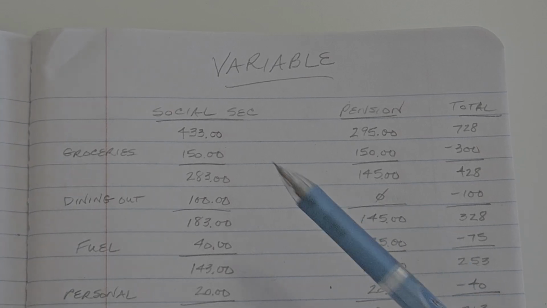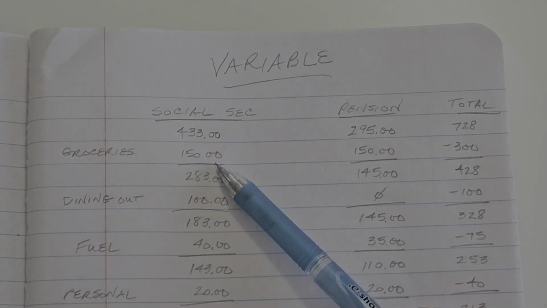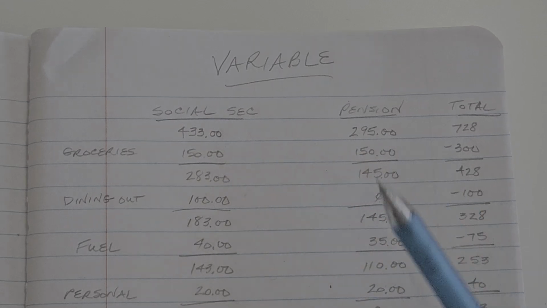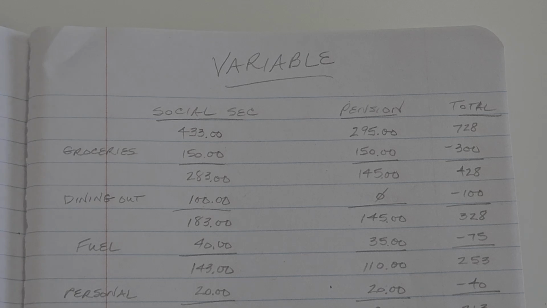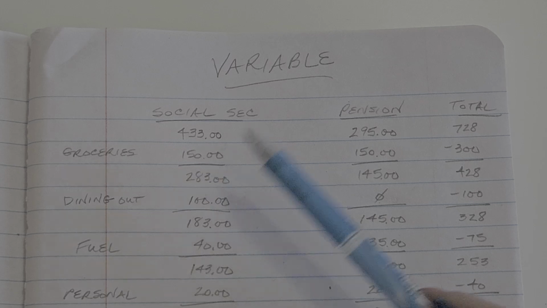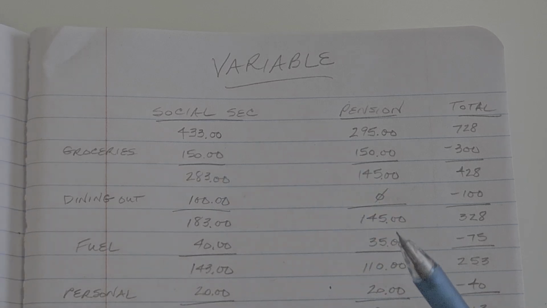Like for instance, I split groceries here, $150 because that's what we budgeted in our guesstimate, 150 and 150 because that's how I like to shop. I go as I need it. Some people like to do their shopping all at one time. So maybe you want to budget the entire $300 out of Social Security. That's entirely up to you.